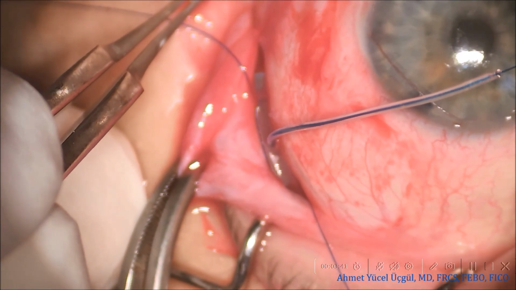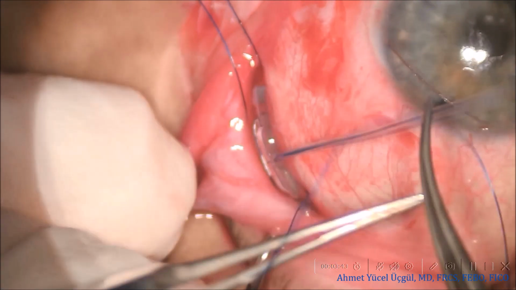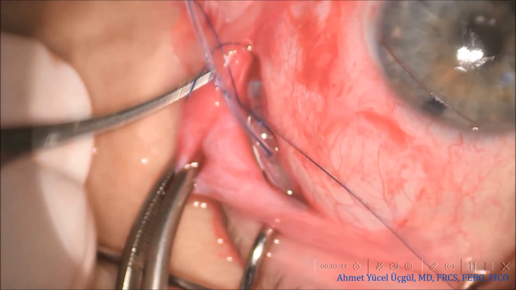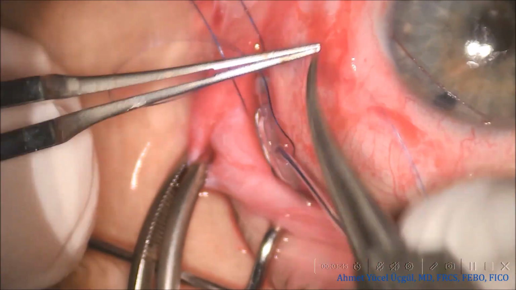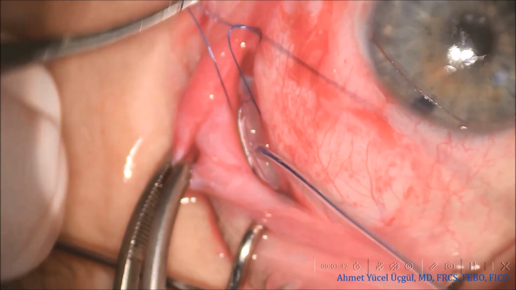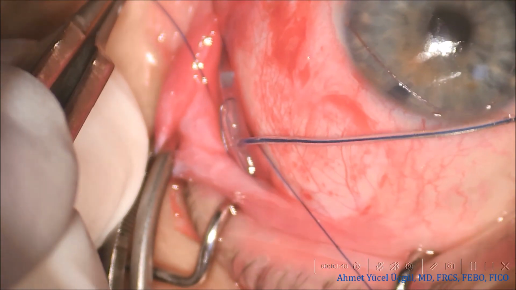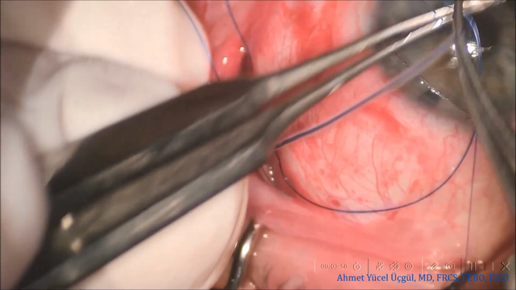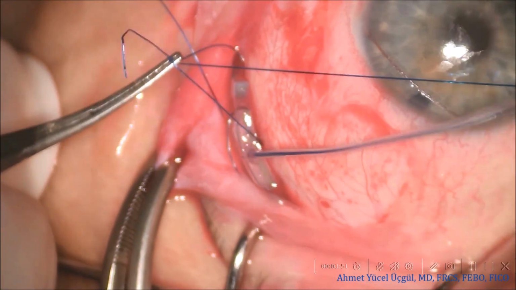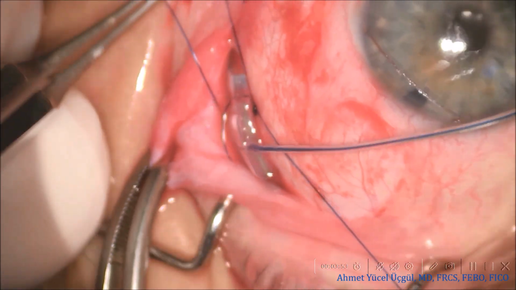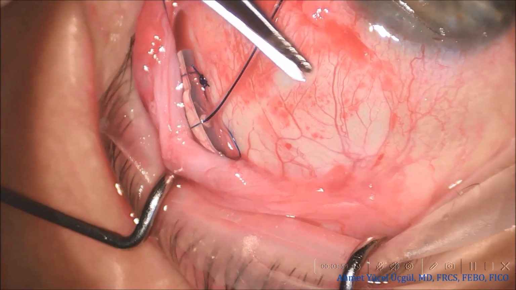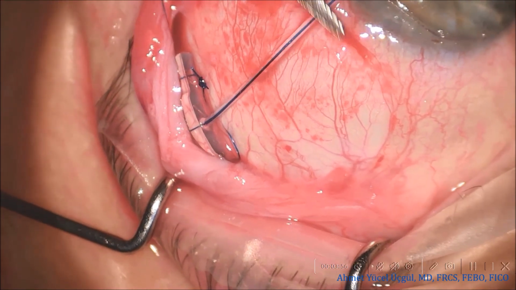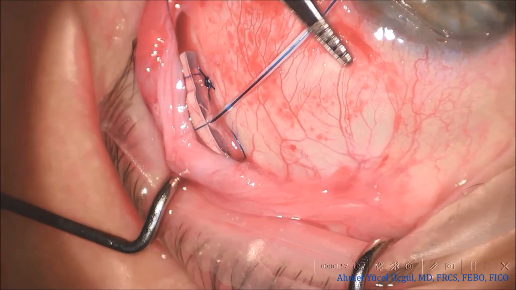I also use Prolene rather than Vicryl for plate fixation, as my goal is to achieve better long-term implant stability and to minimize the chance of later plate movement, including movement related to eye rubbing or external mechanical forces. Another reason I prefer the horizontal mattress configuration is that it brings the plate into broad and firm apposition with the globe, allowing the implant to conform more closely to the scleral surface.